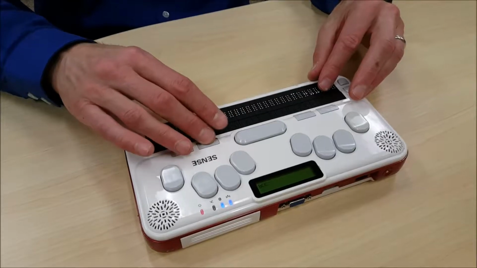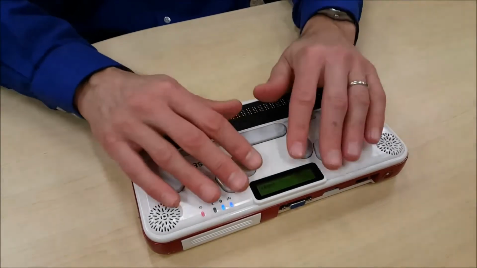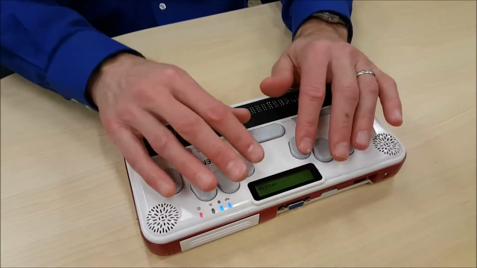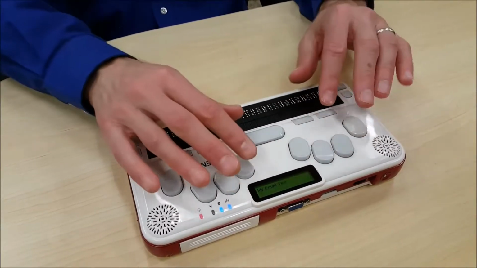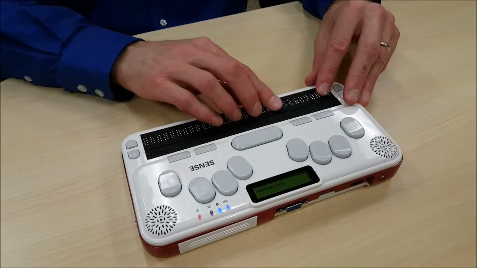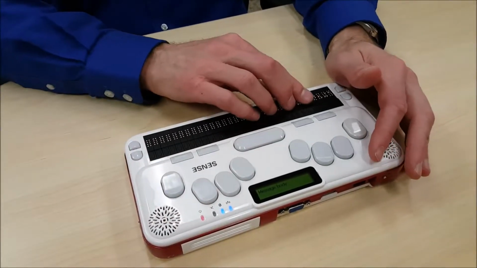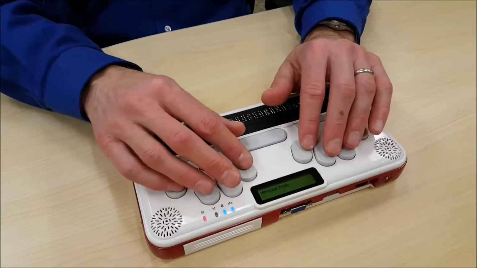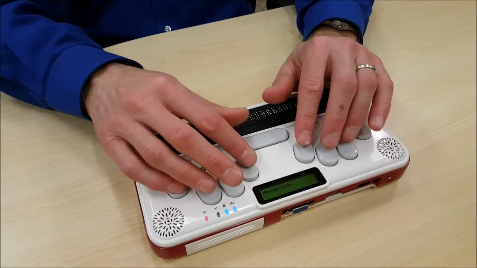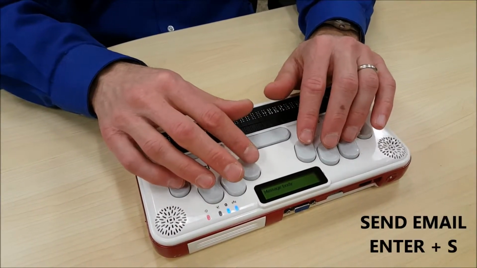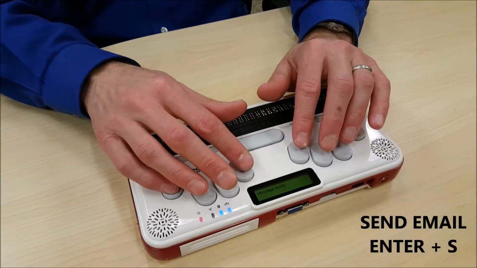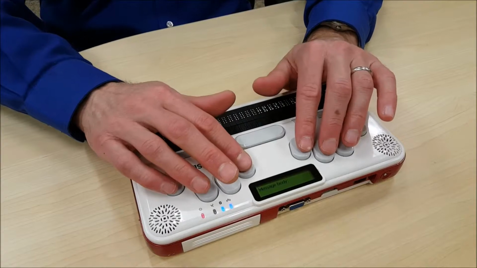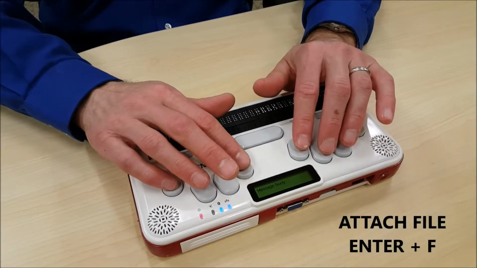I'm going to press tab again, Subject, and I will type my email. Email test. Message body. And I press tab again, and I go to the message body. After I've finished writing my email, I can send it by pressing enter plus S. If I want to attach a file to my email, I can press enter plus the letter F.